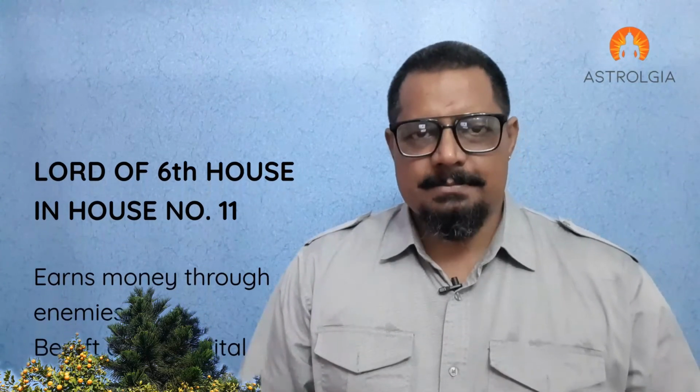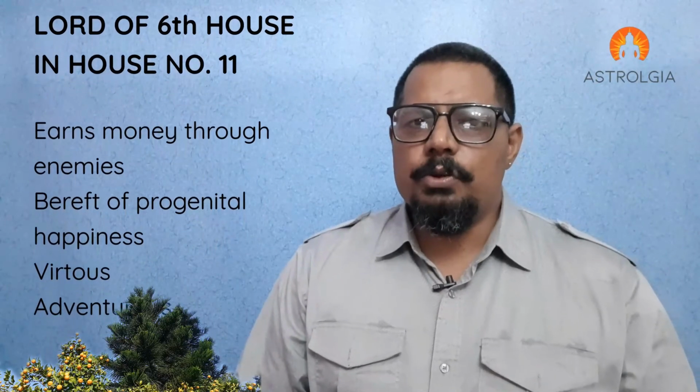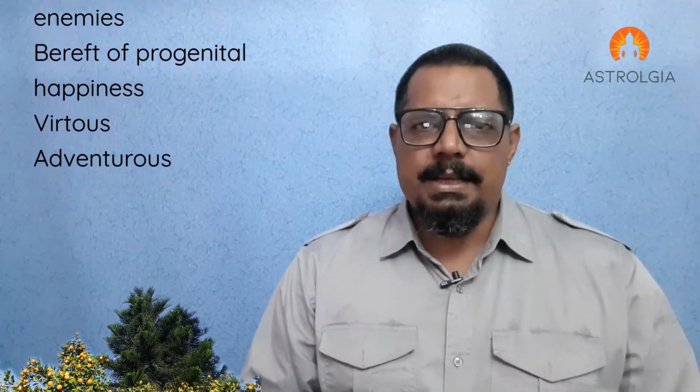When the lord of the sixth house is placed in the 11th house, the person would make money through his enemies. He would be virtuous and adventurous. However, he would be bereft of progenital happiness, which means either he would not have children or his relations with the children would suffer.